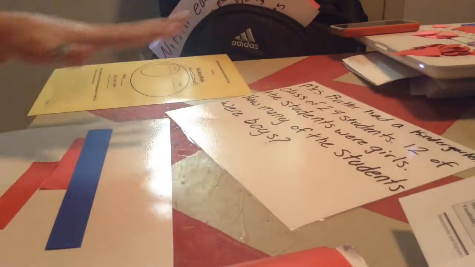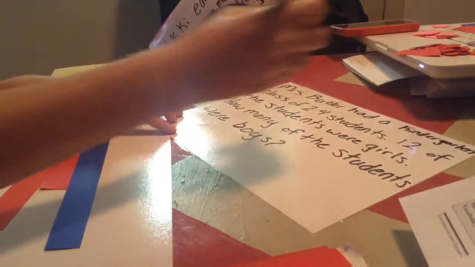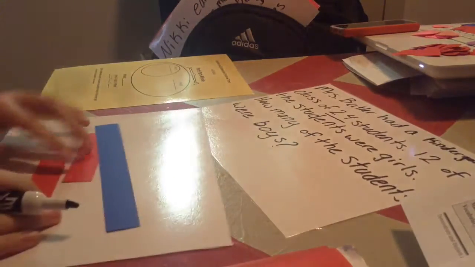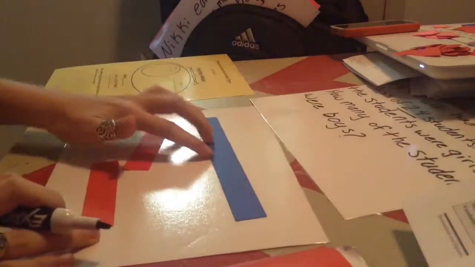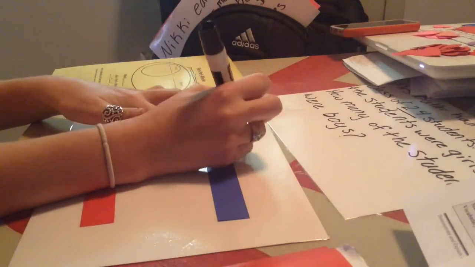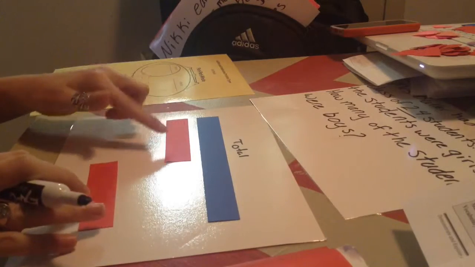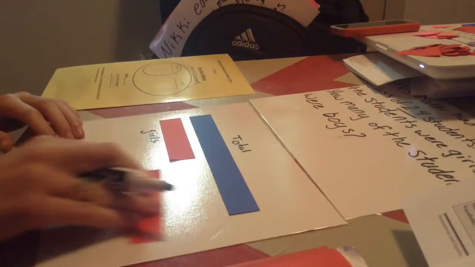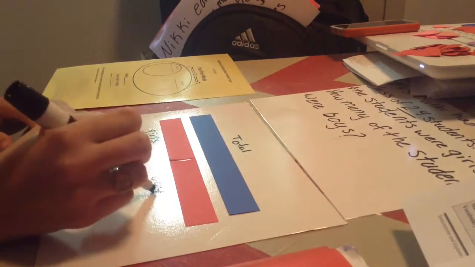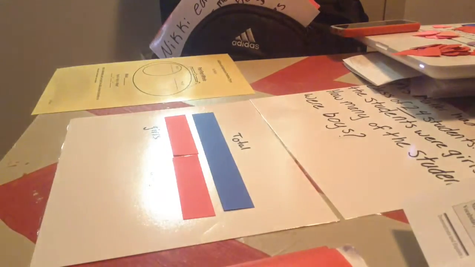One thing we need to look at is not keywords, but the numbers and the relationships between each of them. So we know that she has 24 total students. And if we were looking at our strip, we know that this is the whole class, so the total number of students. And then 12 of the students, which would be half, are girls, and the other half are boys. So together, the girls and the boys make the total number of students in the class.